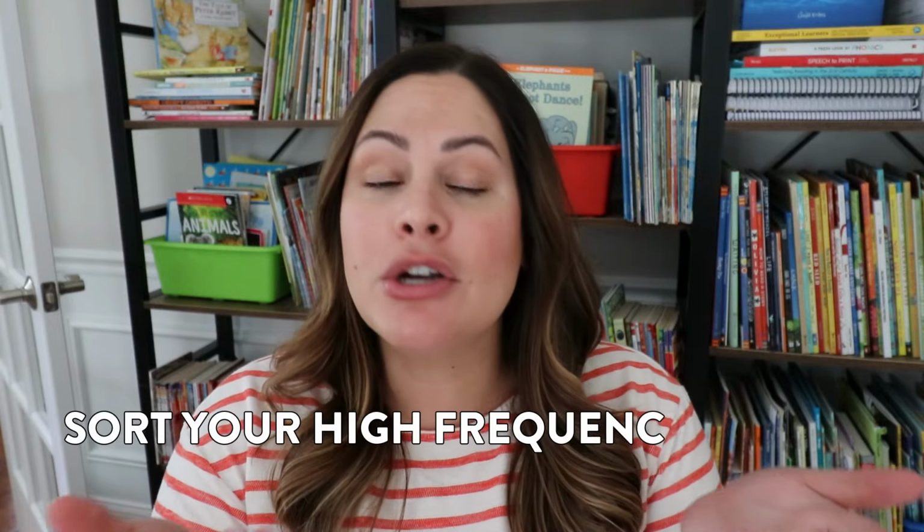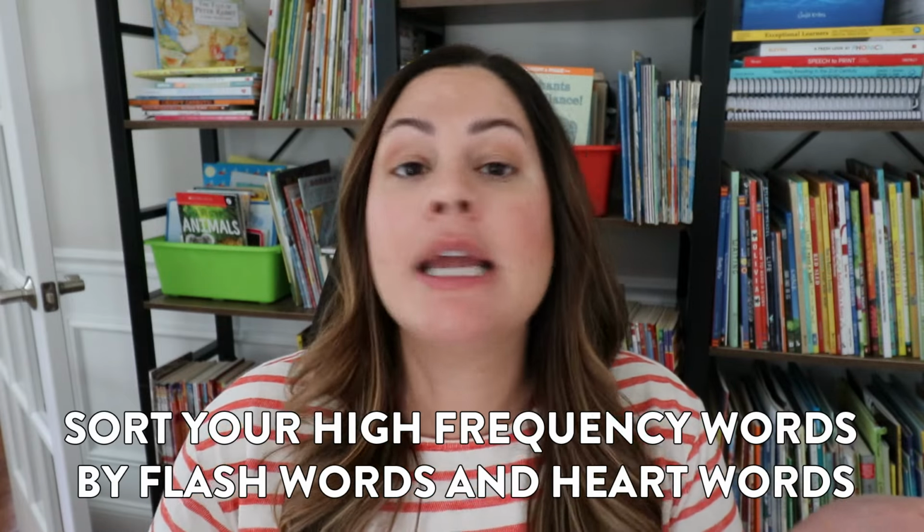Tip number 1 for teaching heart words to your class is to look through your high frequency words and sort them. Now usually in grades K through 2, either the school or the district or the teachers have combined and come up with a list of high frequency words that your students need to know by the end of the year. Sometimes teachers will use the Dolch list, others will use the Fry list. It doesn't really matter what list you use.